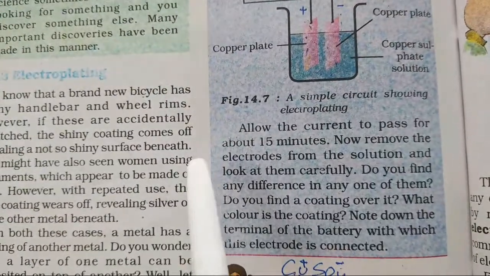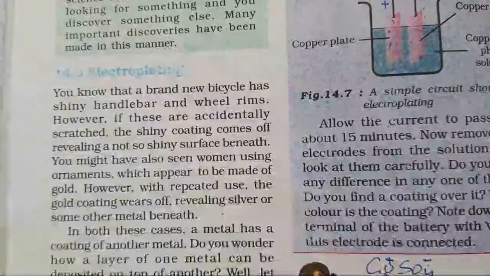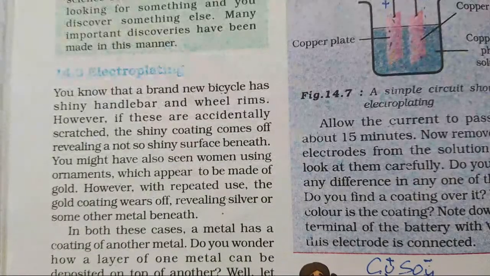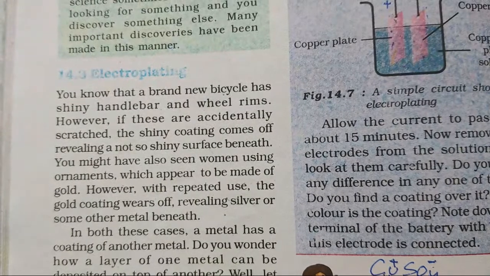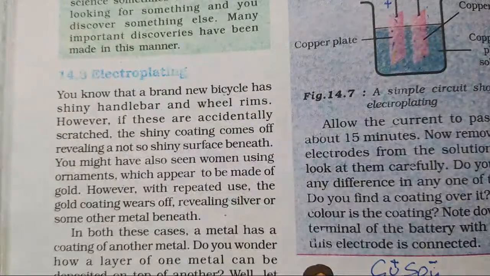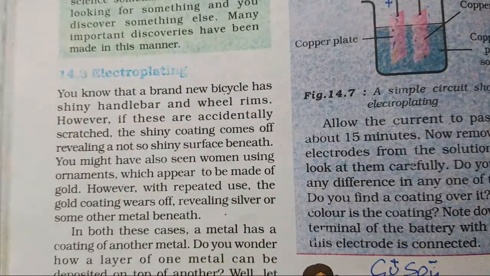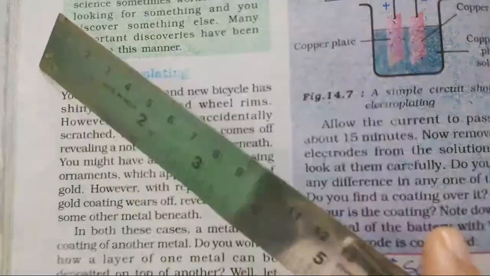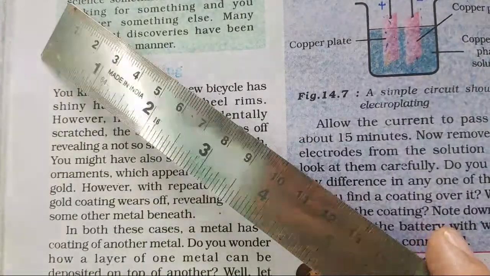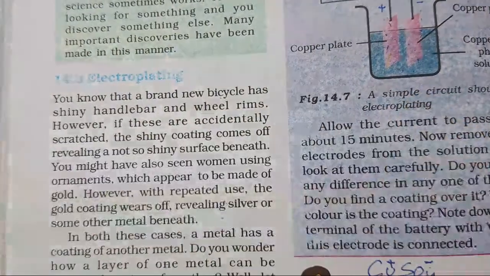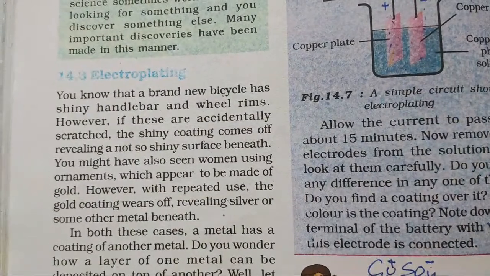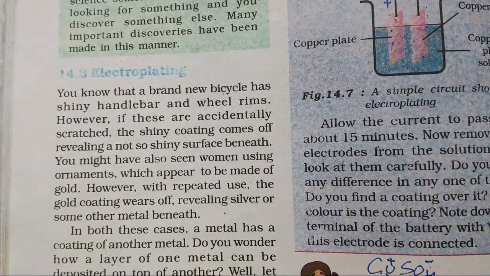If these are accidentally scratched, what does it mean? If you see the wheel rims, the part which looks like steel, it is actually not steel. If I show you, this is a scale which is made up of steel, and if it is accidentally scratched, the shiny coating comes out, and we will not see a shine.